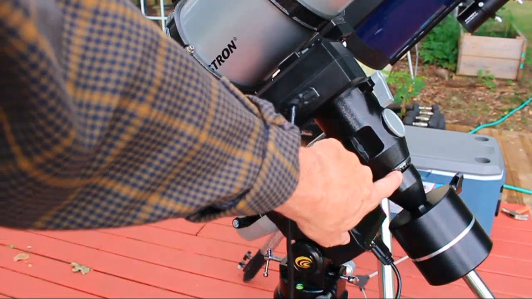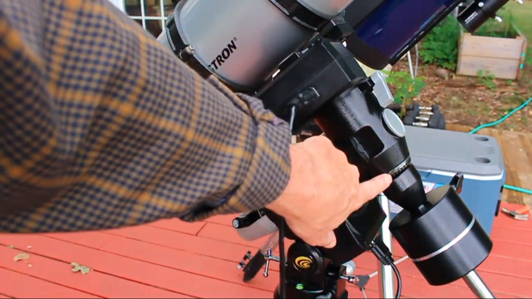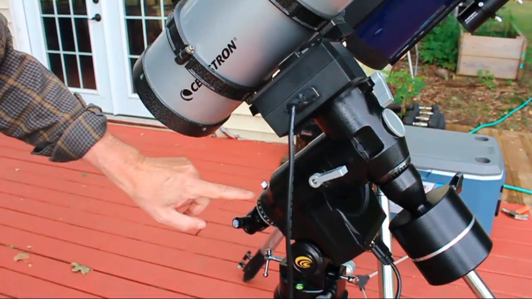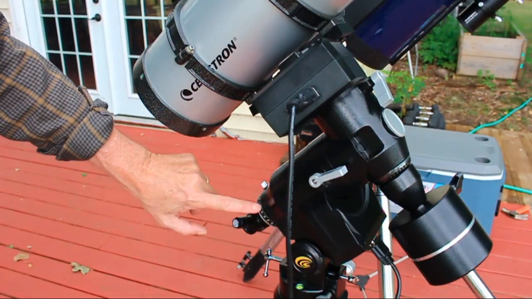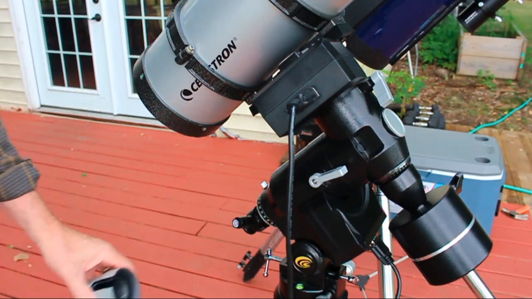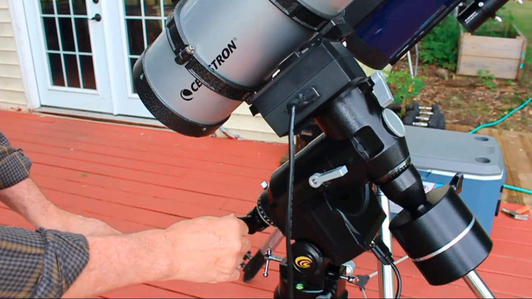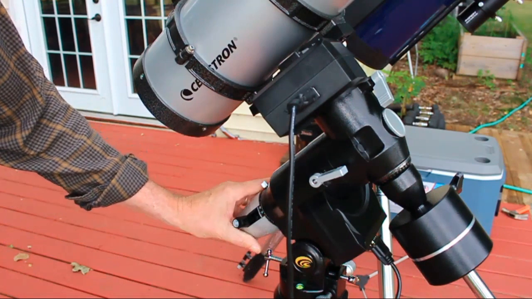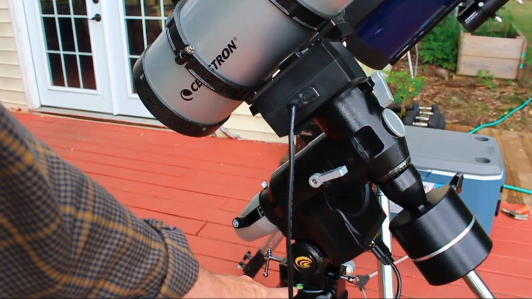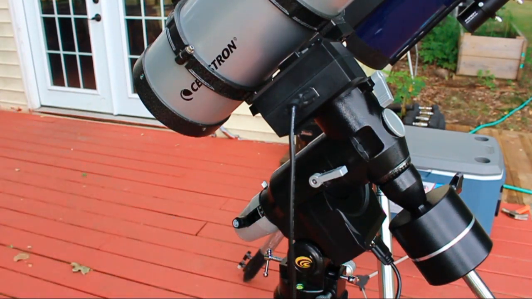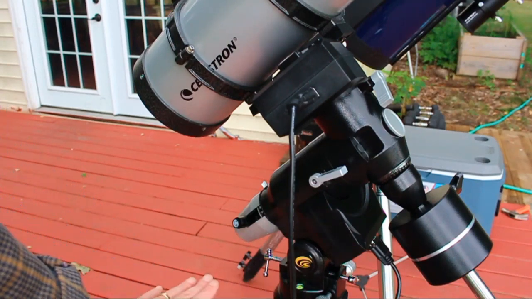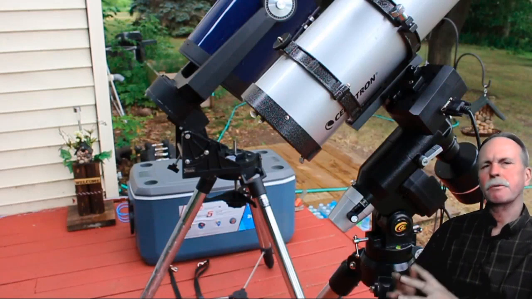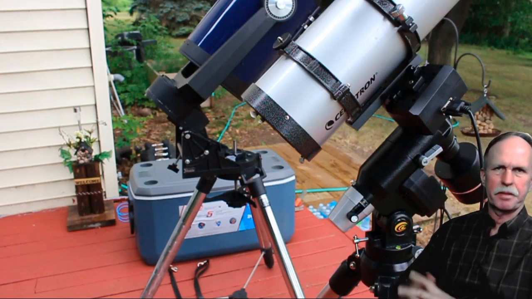Now once again we have our setting circle for declination here. And then these are our setting circles for right ascension. Both mounts have got a bubble level on them to make sure that the mount itself is level with the ground. So those are the basics of the German equatorial mount and the altitude azimuth mount.